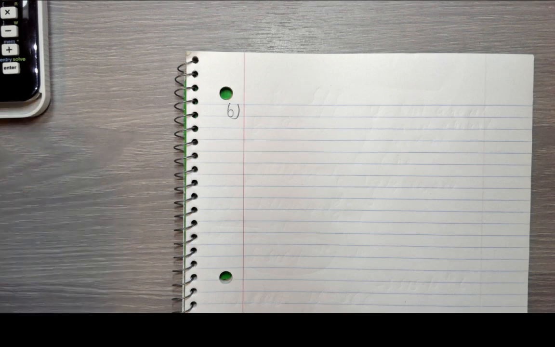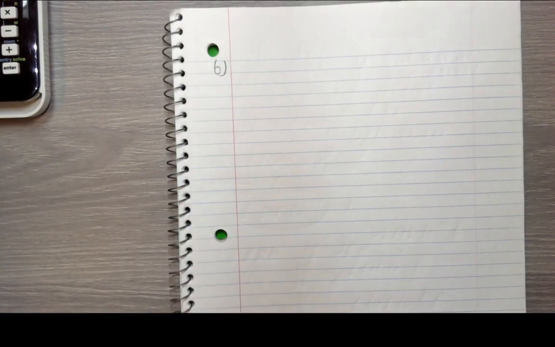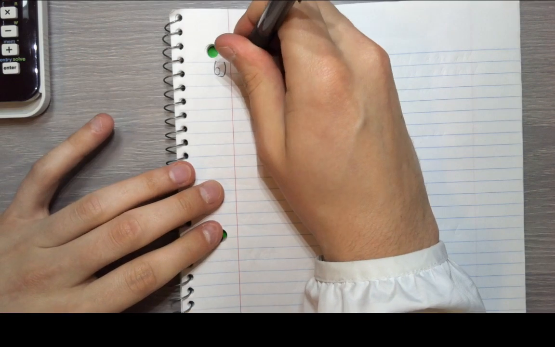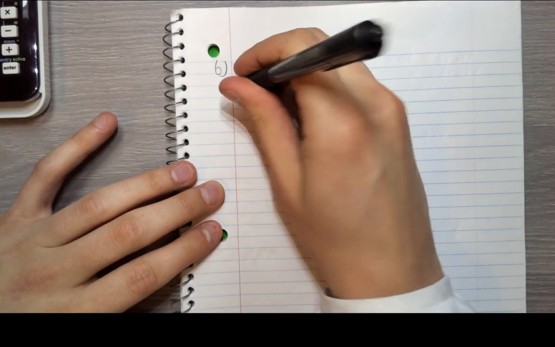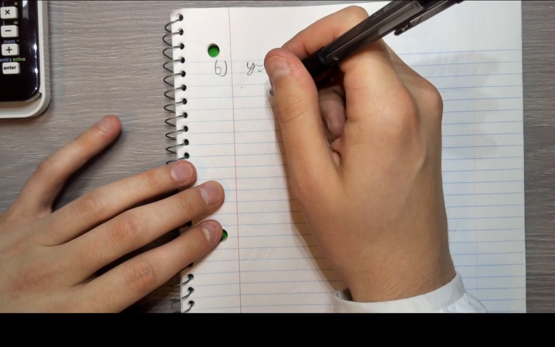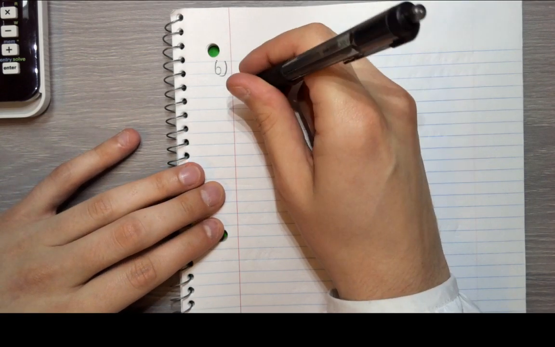Part B says the 5-second rule says that if a person who drops food on the floor eats it within 5 seconds, there will be no harm. How much bacteria is on the food after 5 seconds? All right, so again, we have this formula, y equals 2e to the kt. We want to look at how much bacteria is on the food. So what's the final amount of bacteria? Meaning we're looking for y.